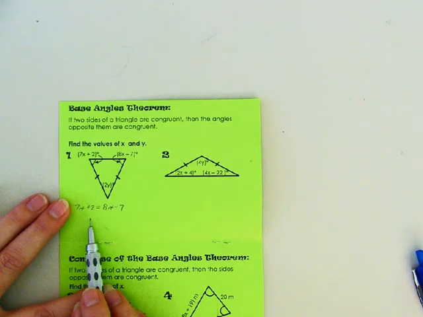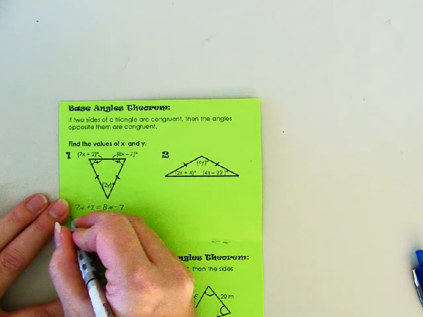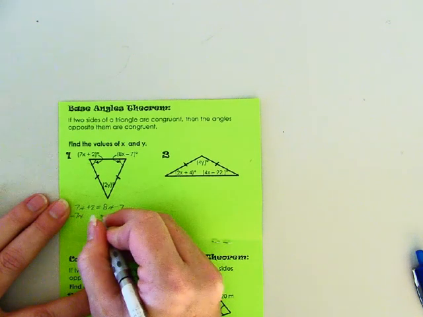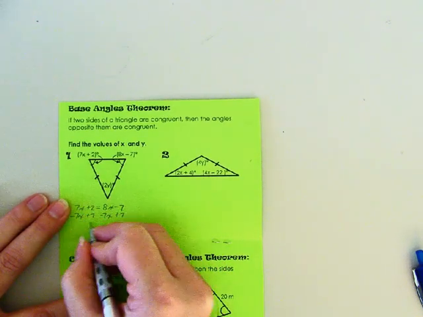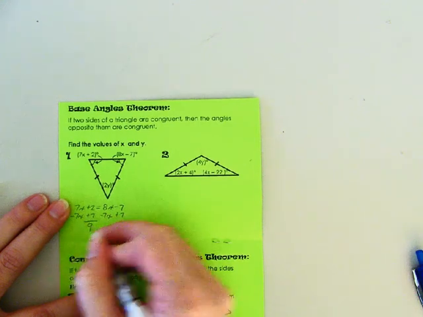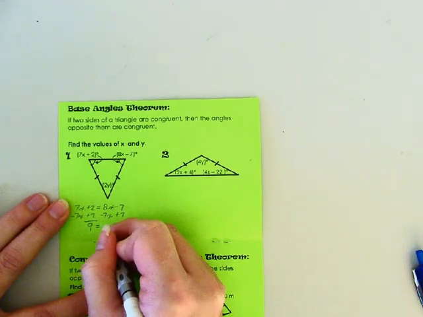So now we're just going to solve for x. So I'm going to subtract 7x from both sides and add 7 to both sides. So we end up with 9 on the left and x on the right.